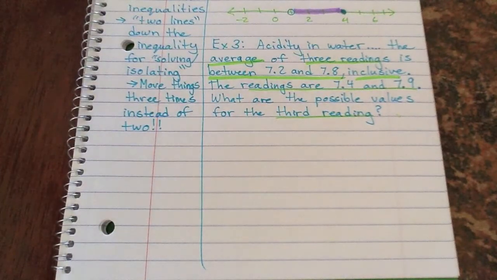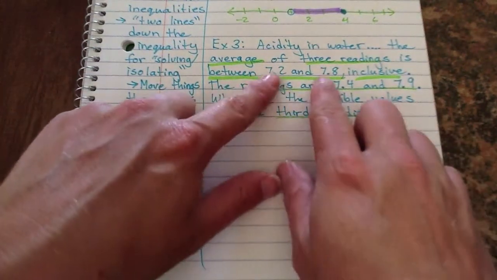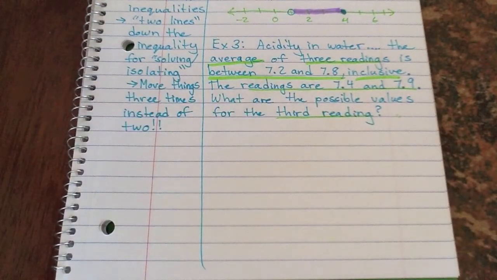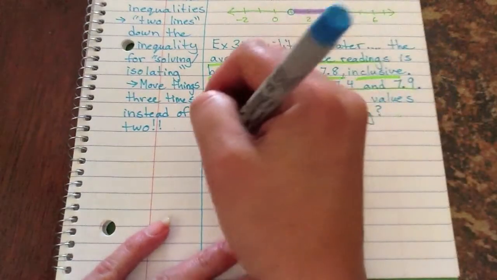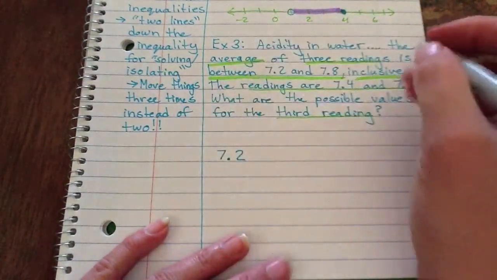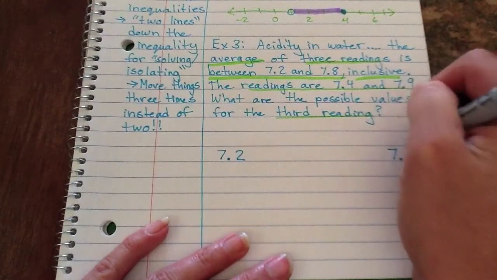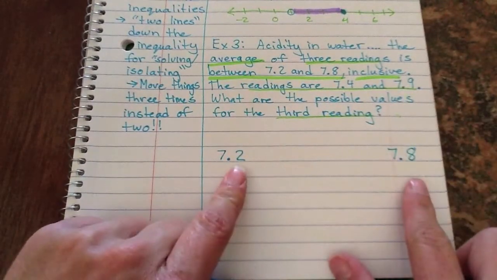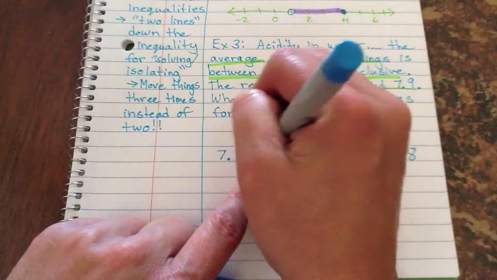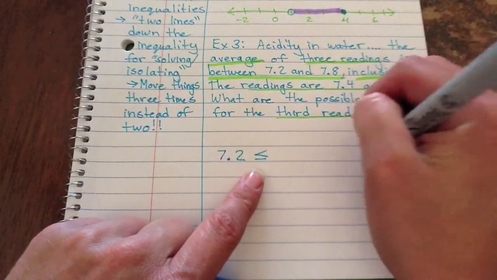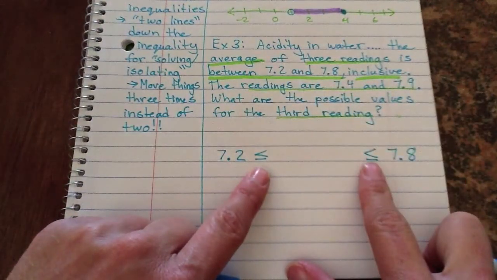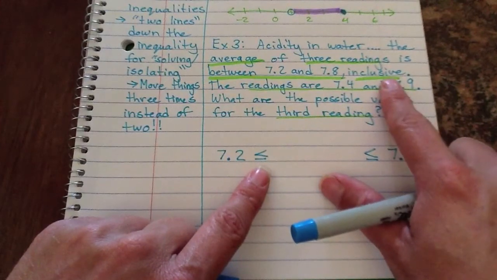And so let's go ahead and try to set this up. I would set it up the exact same way that you've always thought about it. It's going to be between 7.2 and 7.8. So I would start knowing that I have 7.2 and I have 7.8. And because I know I'm setting up an and, I know that this has to be less than or equal to, less than or equal to. And remember, the reason I'm adding the or equal to is because of the inclusive word.